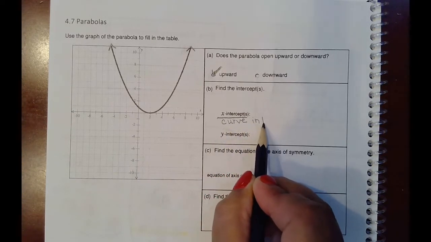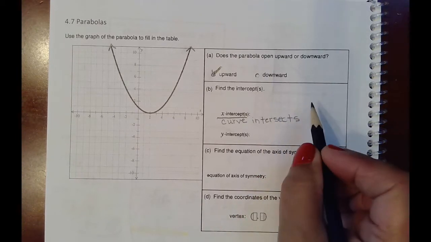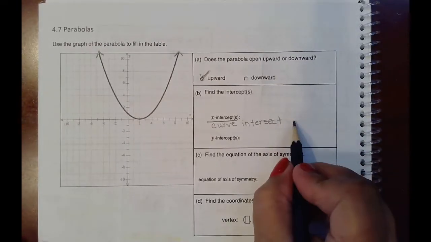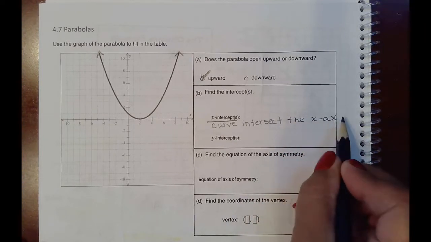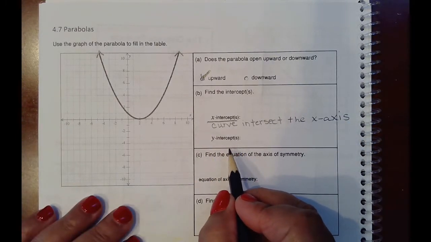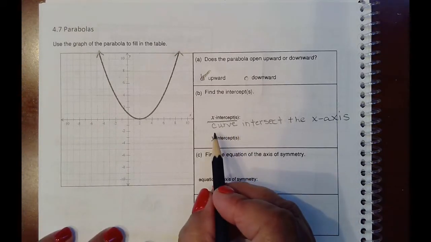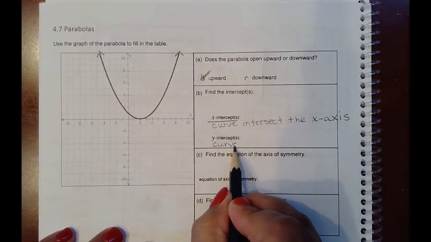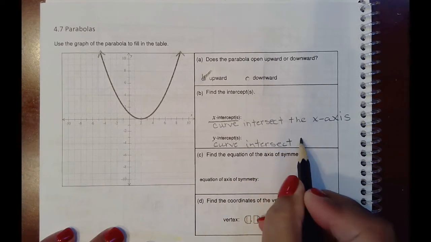intersects. Where does the curve intersect the x-axis? And when we ask you for the y-intercept or intercepts, because sometimes there are more than one, sometimes there's more than one x-intercept, sometimes there's more than one y-intercept. So when I ask for the y-intercepts, I want to know where does the curve intersect the y-axis.